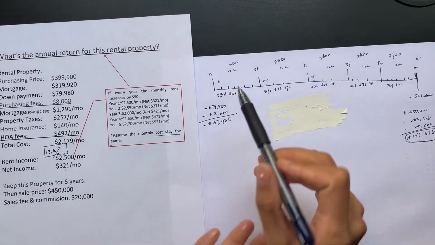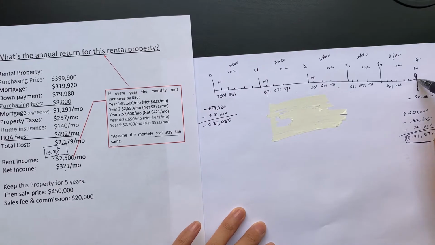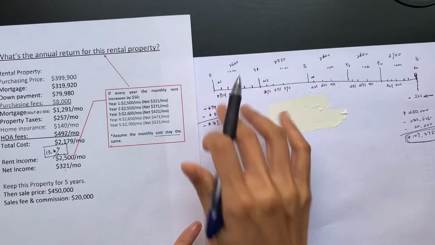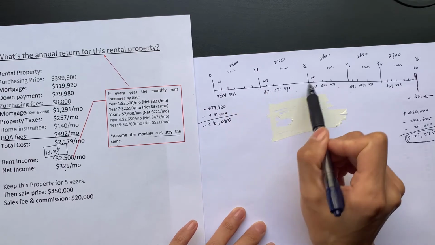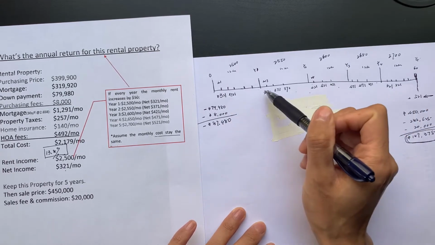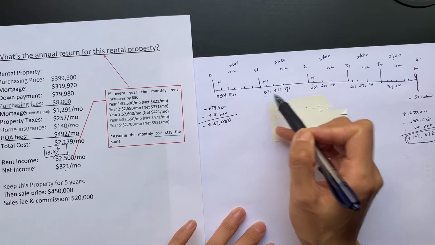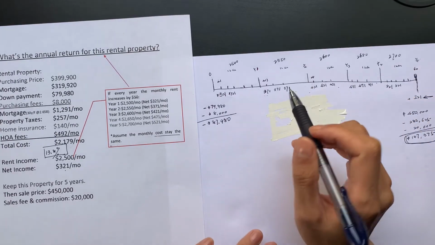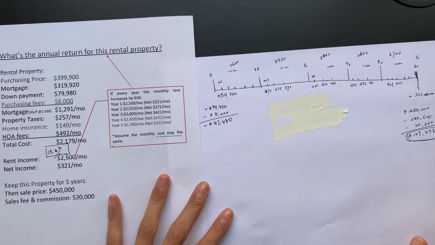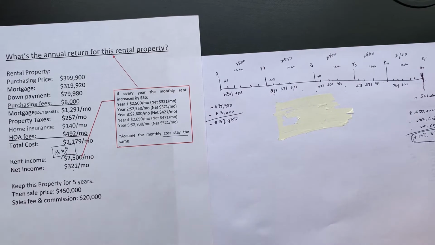So if you see the timeline from year 0 till year 5, the total is 60 months. For every 12 months, the monthly rent is the same. But for the next 12 months, the monthly rent will increase, which makes your net cash flow increase as well. So you cannot simply use the time value of money calculation.